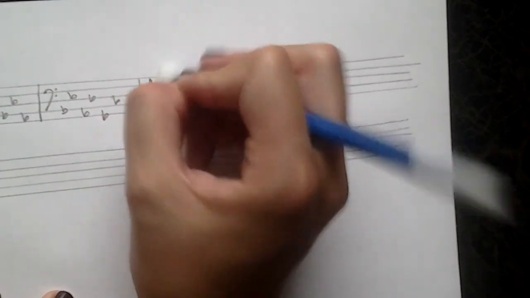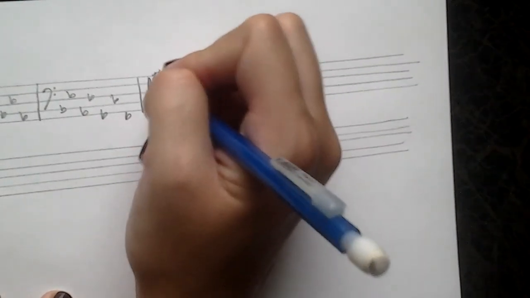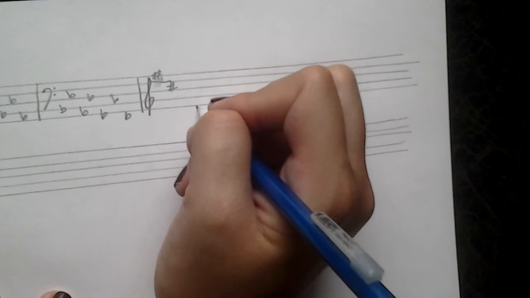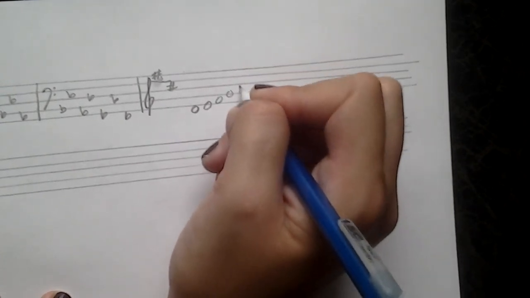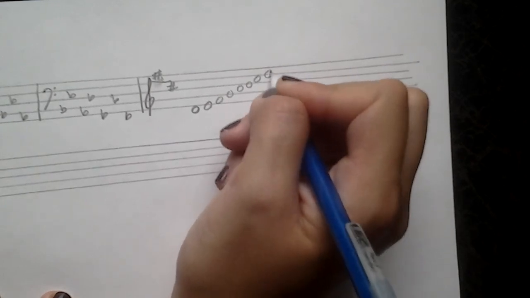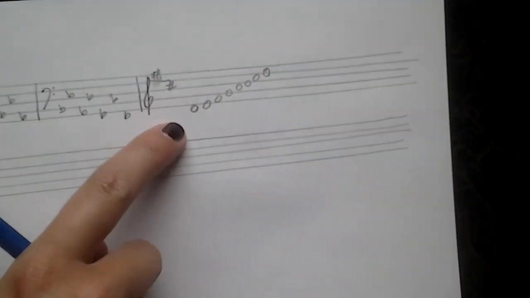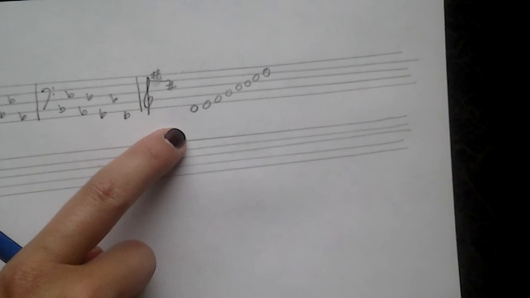That one's a little off. And so now what we do is start on D, and we need to have 8 notes, so D, E, F, G, A, B, C, D. And that's how we know what this scale is going to be.